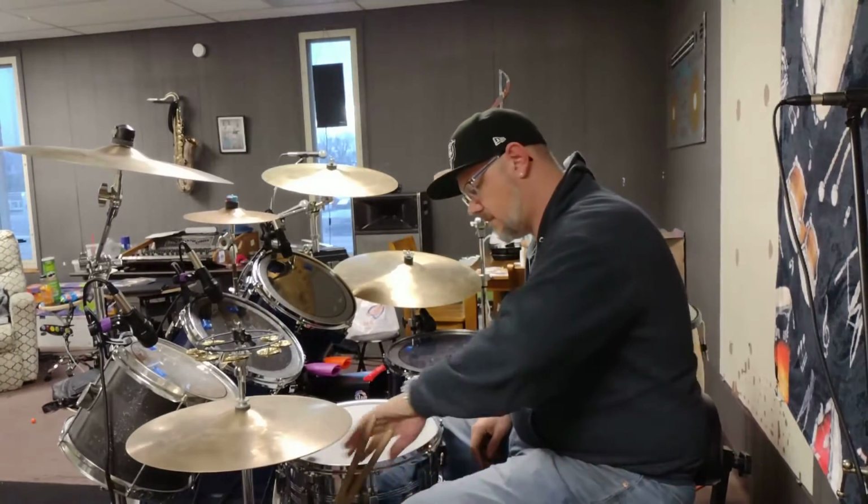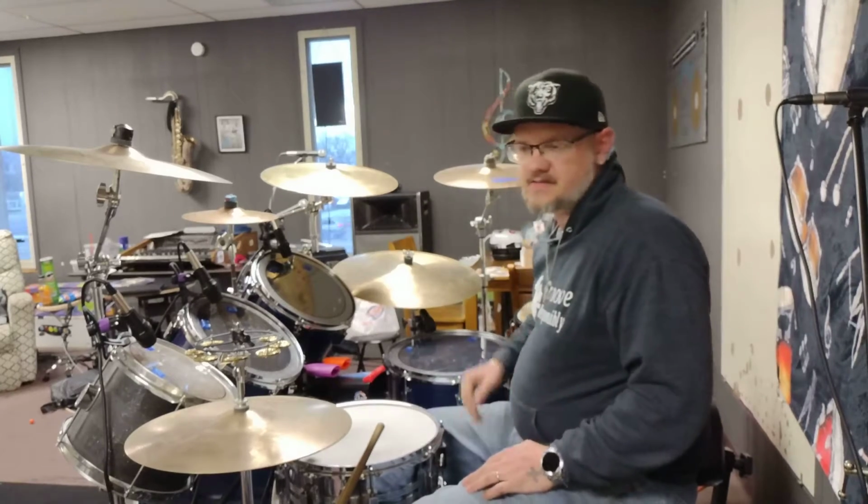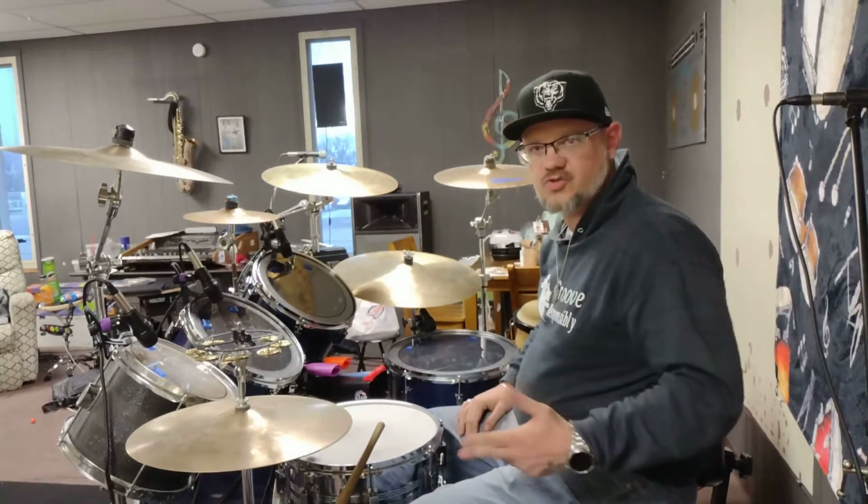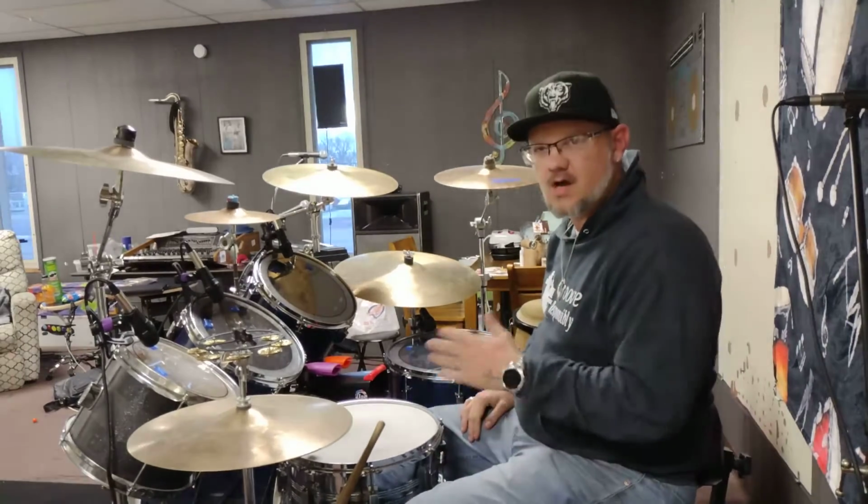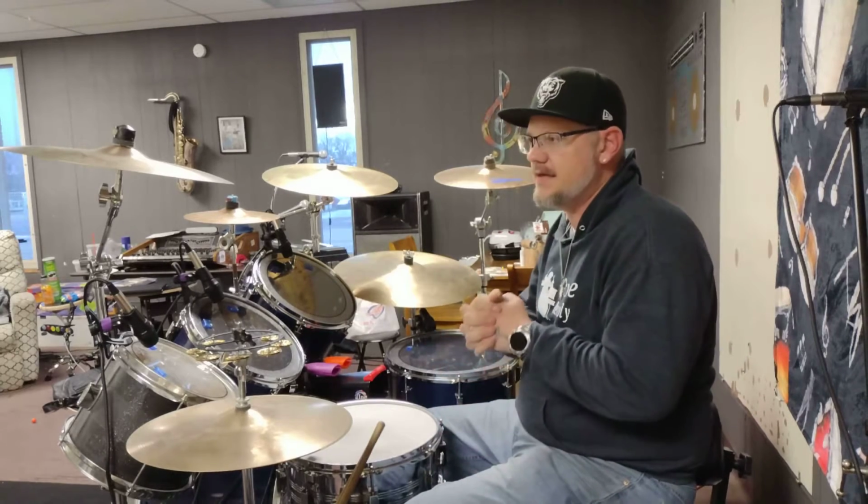Name that tune. That was a little Fool in the Rain. A lot of ghost notes in that song. Purdie Shuffle, Bernard Purdie, Fool in the Rain. There's ghost notes all in there, and they're fun. They add a little flair to any groove.